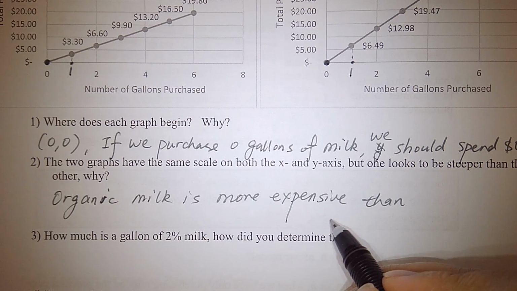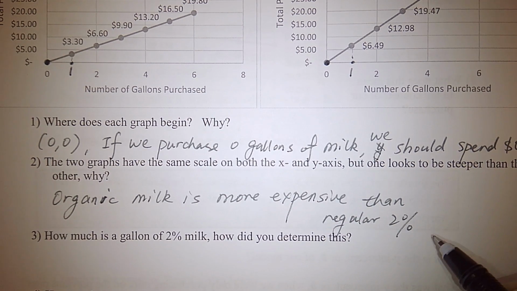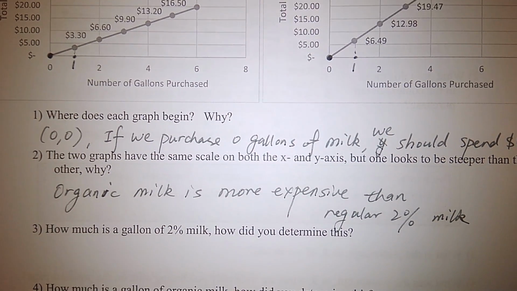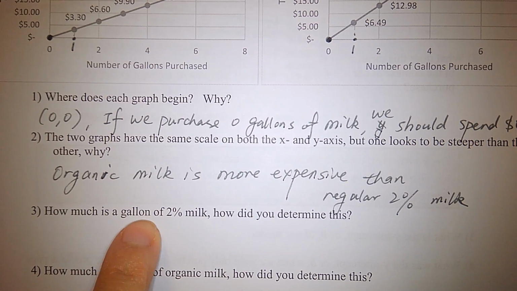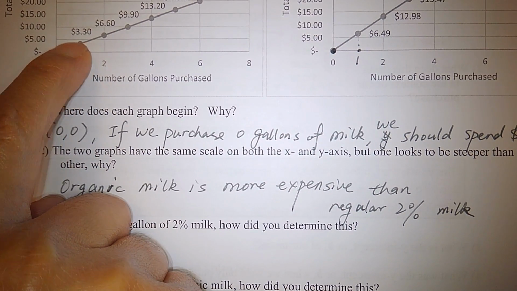Then for the regular, how much is a gallon of 2% milk? How much? 3.3.